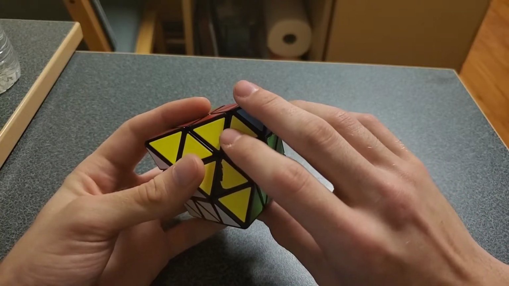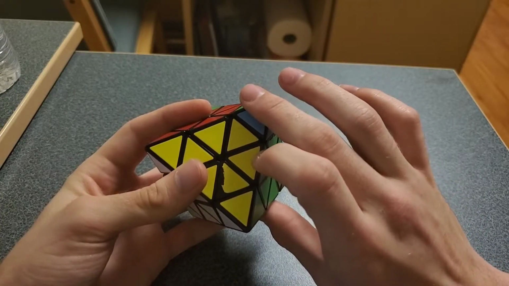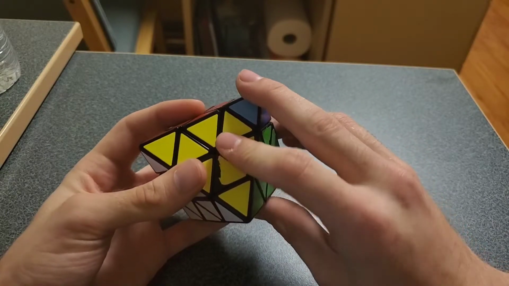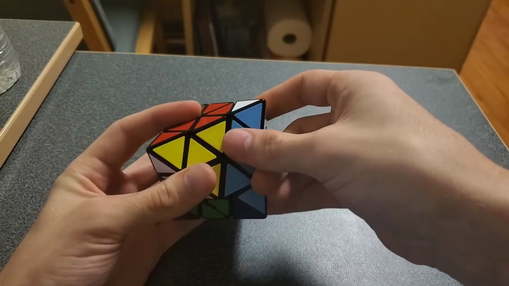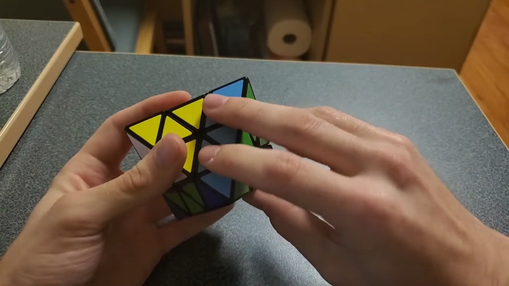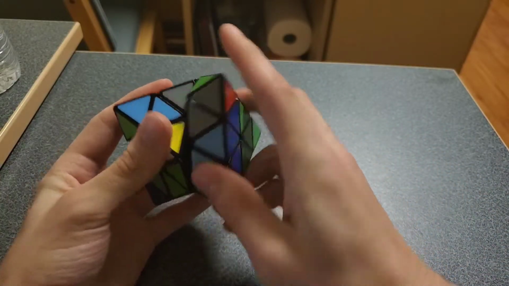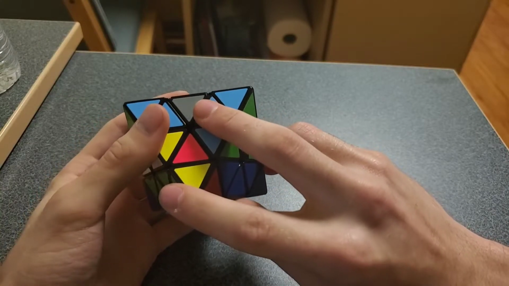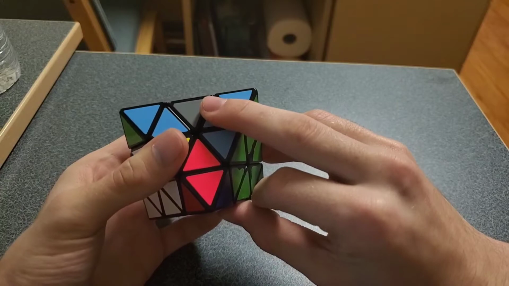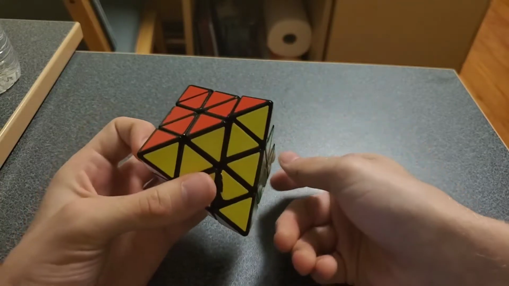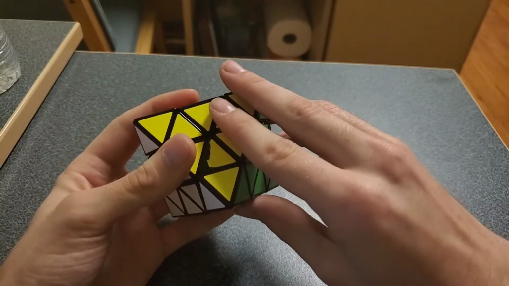I start with my middle finger here, and I do an R using my middle finger for D prime. And then I regrip, R, U, R prime. I use that same index for D, and then R, U prime, R. And a little bit faster.